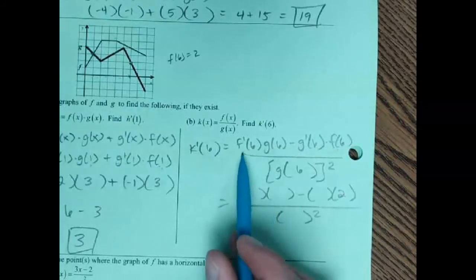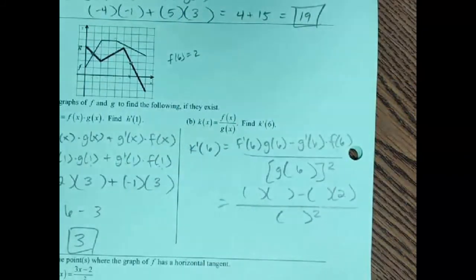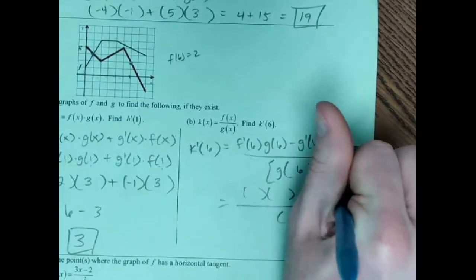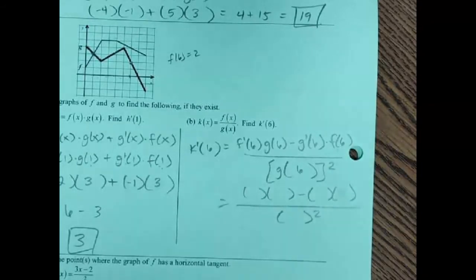Oh yeah, F prime. Sorry, I lost my train of thought totally and completely. That is my bad. And also, you know what I just realized? That's not even the F function. That's the G function. So be careful. That was my bad. Sorry. The F function's up here.